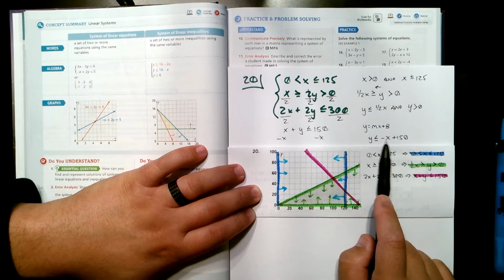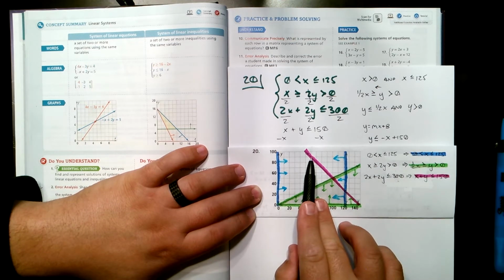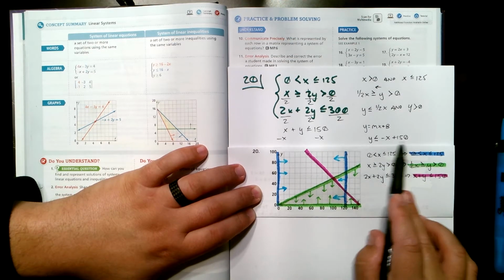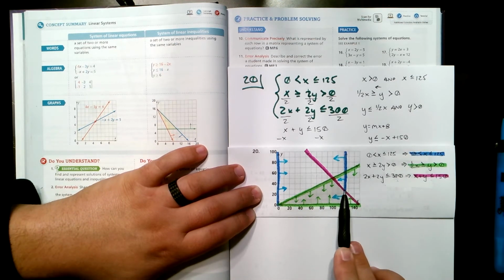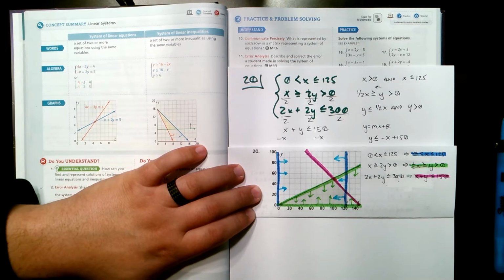Once you get 2 points, you can create a line. So for example, if I plugged in 60, I would get 90. Try to plug in like 120. Negative 120 plus 150 is 30. So 120 up to 30, and it would be right there. So you might have to create a line. It might not be able to be graphed with the y-intercept and the slope.